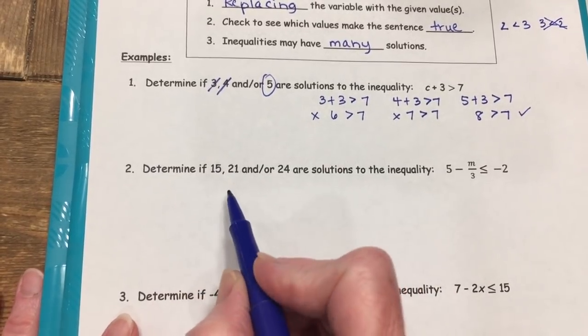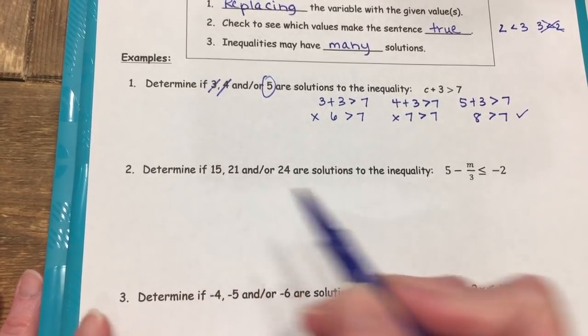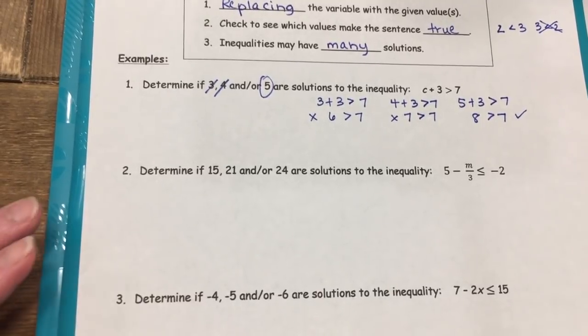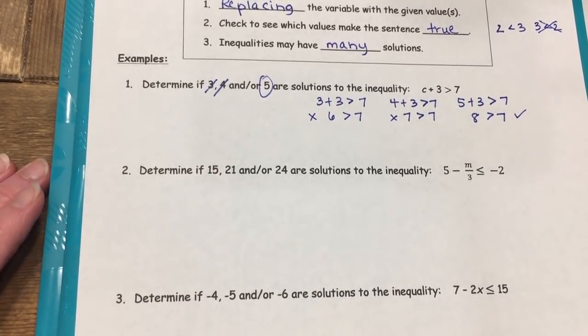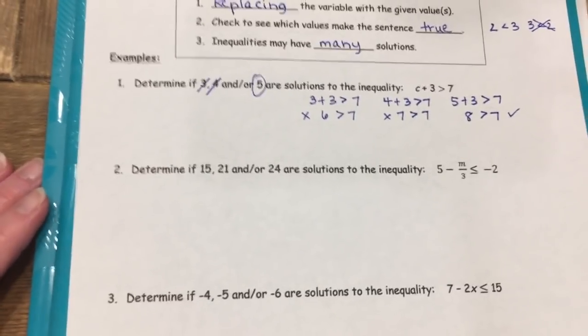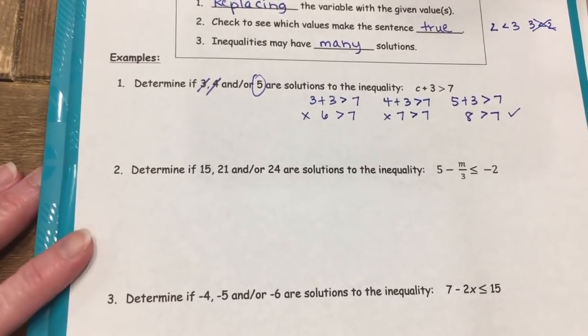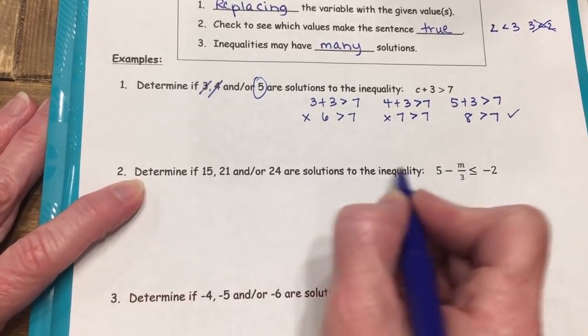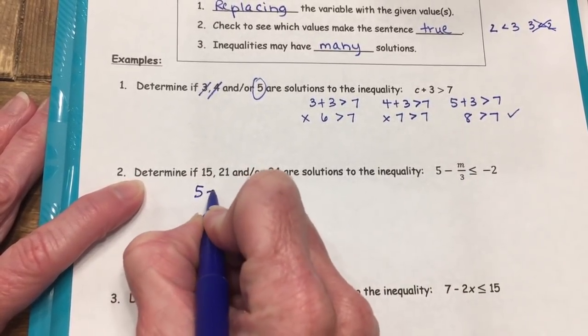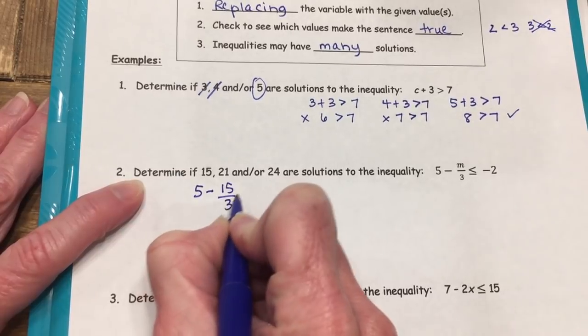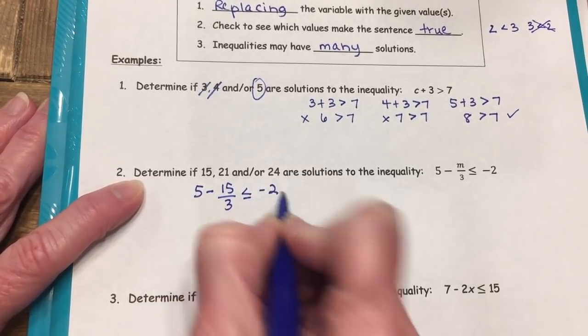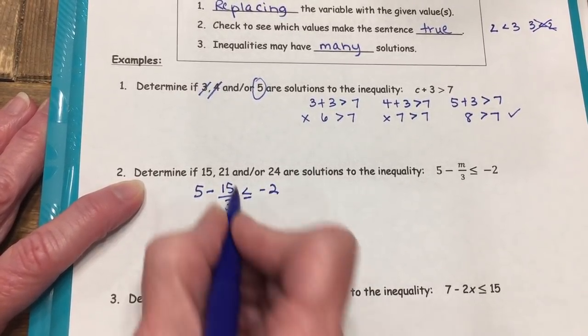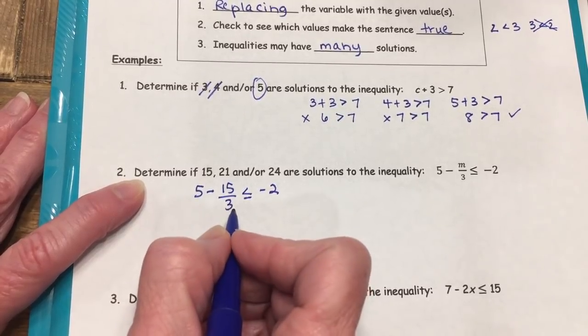All right, determine if 15, 21, and or 24 are solutions to the inequality (5 minus m) divided by 3 less than or equal to negative 2. All right, so we're going to replace m with each of these values. I have (5 minus 15) over 3 less than or equal to negative 2. All right, this just means division here, so I'm going to start with that.